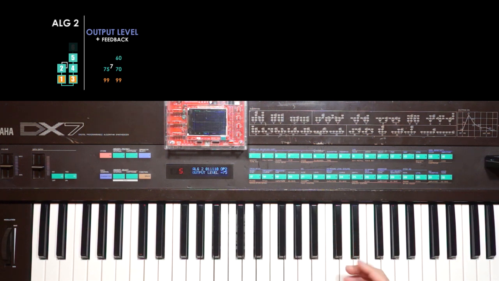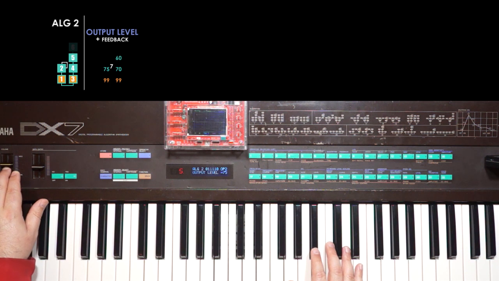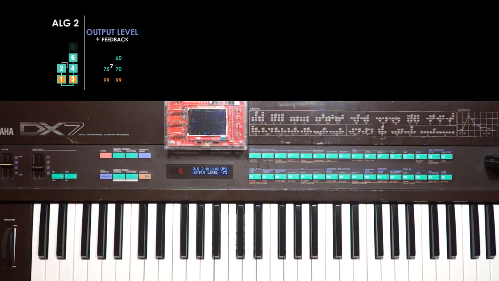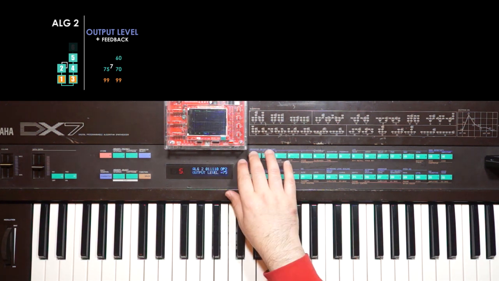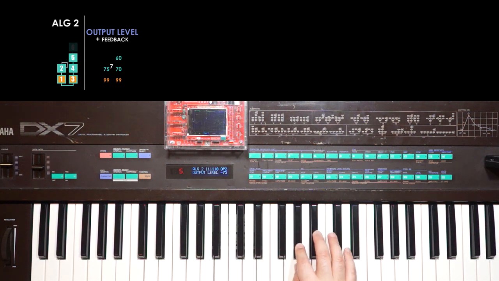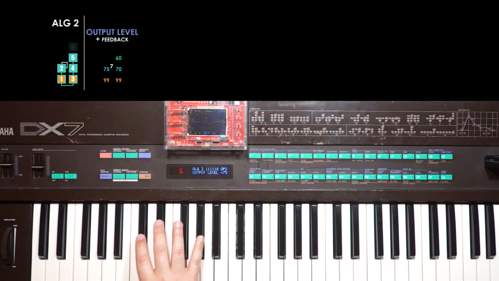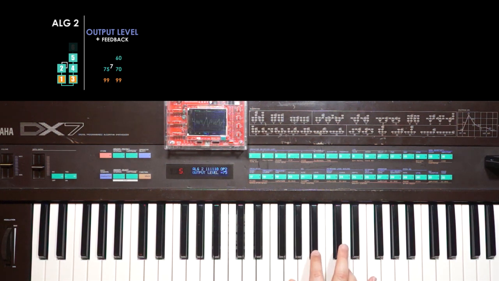So on this side, we have an approximate sawtooth waveform. It doesn't have the brightness of the saw wave on the left-hand side because we're lacking the feedback. But when we combine the two, we have a nice saw wave, a combined saw wave.